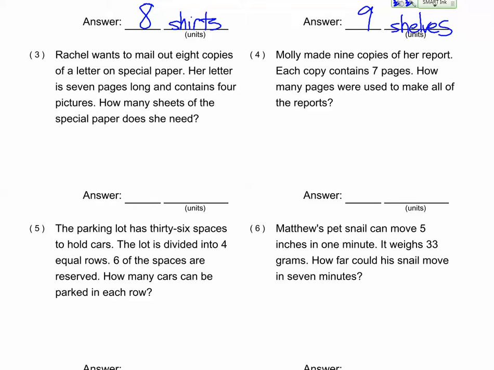Number 3, Rachel wants to mail out 8 copies of a letter on special paper. Her letter is 7 pages long and contains 4 pictures. How many sheets of special paper does she need? Let's box our question. How many what? How many sheets? So let's write that down in our units, in our answer. Okay, so anywhere up here it talks about the sheets, we need to circle those numbers.